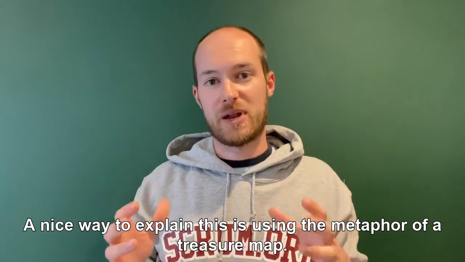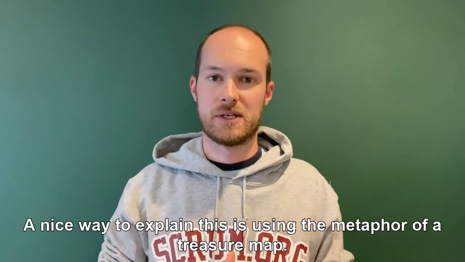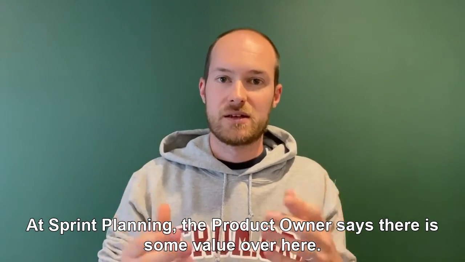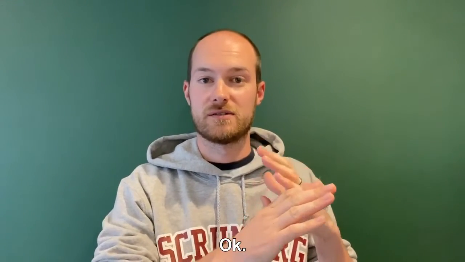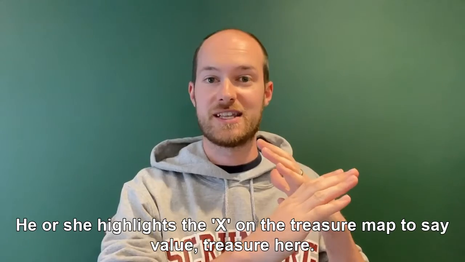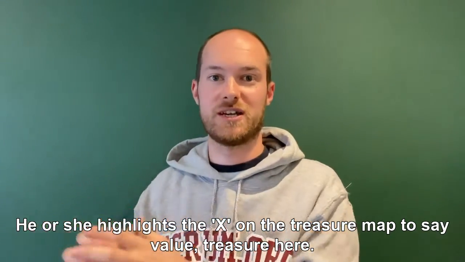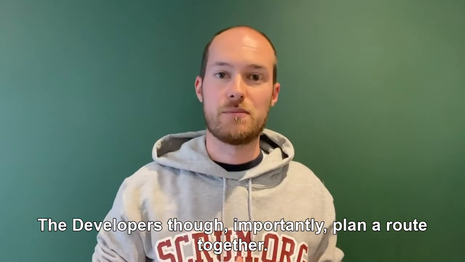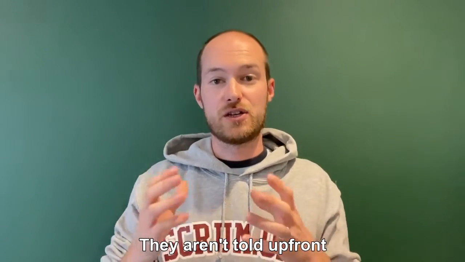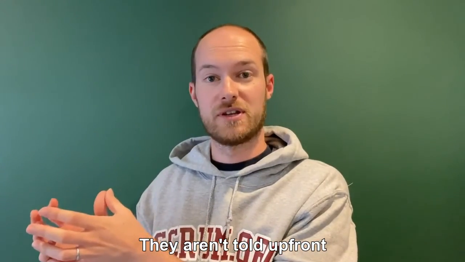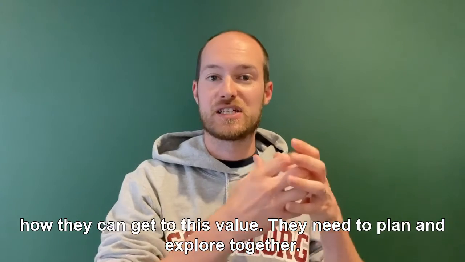A nice way to explain this is using the metaphor of a treasure map. At sprint planning, the product owner says, there is some value over here, okay? He or she highlights the X on the treasure map to say value, treasure here. The developers, though, importantly, plan a route to get there. They aren't told upfront how they can get to this value. They need to plan and explore together.